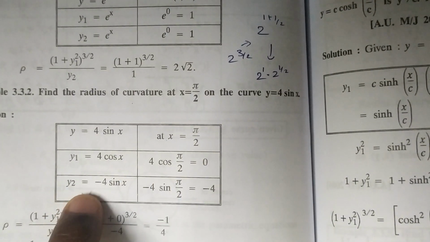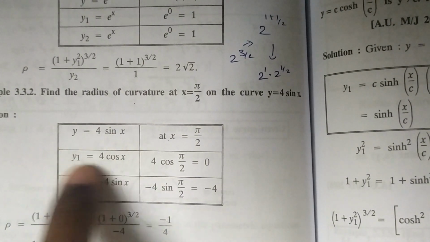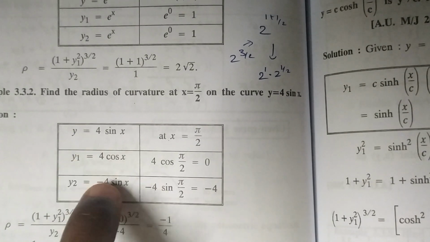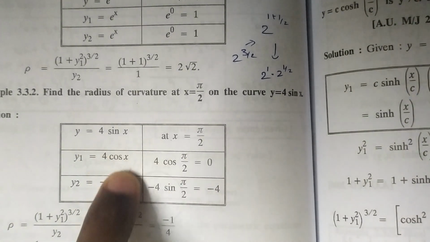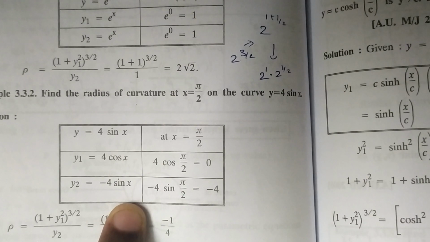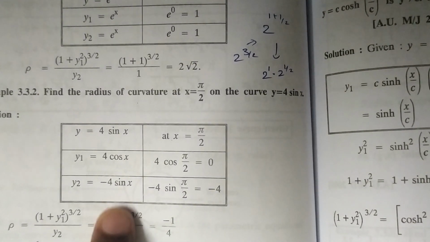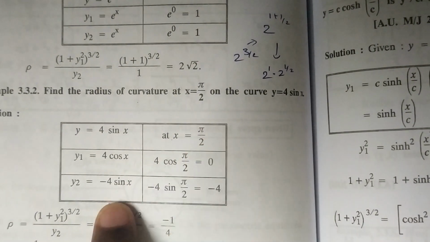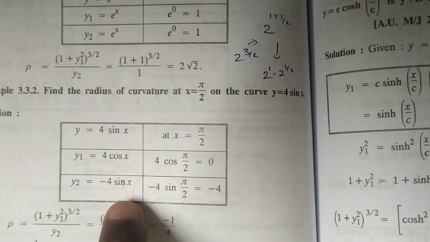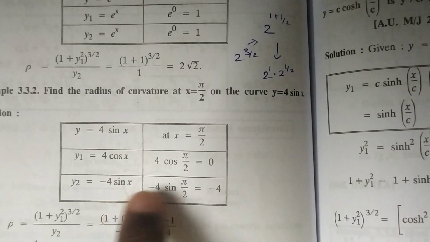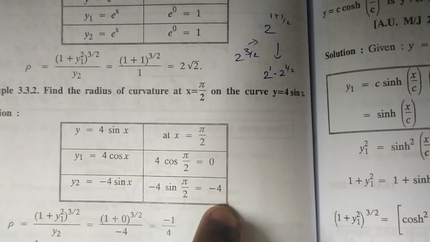And then we have to consider y2. So you have to differentiate this first differentiation. When you differentiate cos x, you will be getting minus sin x. So it will be like minus 4 sin x. And if you substitute pi by 2 in the place of x, sin pi by 2 value is 1. So here it's minus 4.